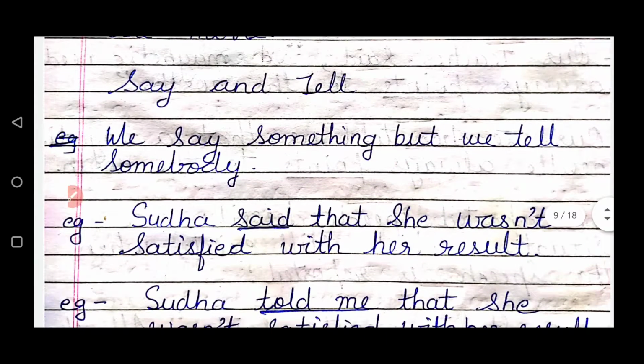Now when do we say "said" and when do we say "told"? We say something, right? हमने कुछ कहा है. But we tell somebody. लेकिन हमने अगर किसी को कुछ कहा है, तो we use the word tell. Many a time students get confused: कि miss, when do we say said and when do we say told? So "said" is used when you are only saying something, and "told" is used when you are saying something to someone.